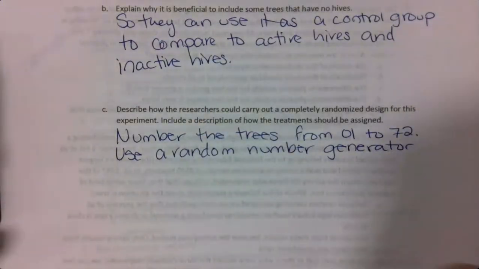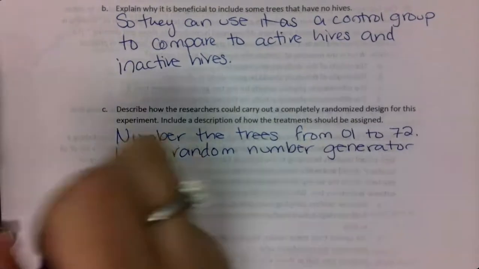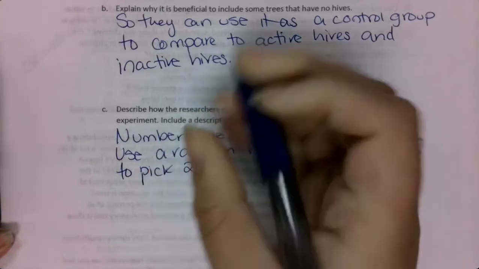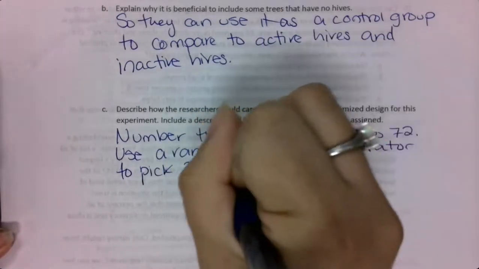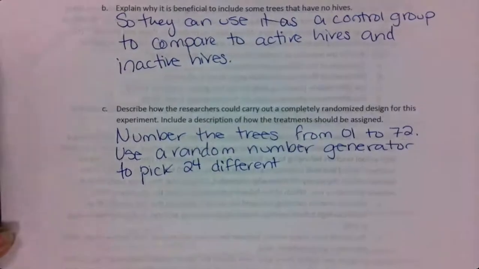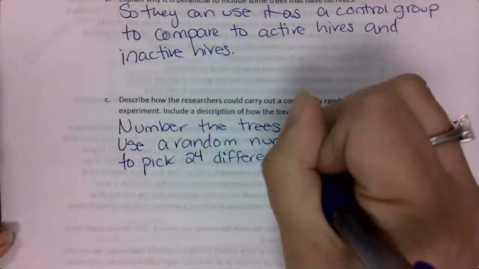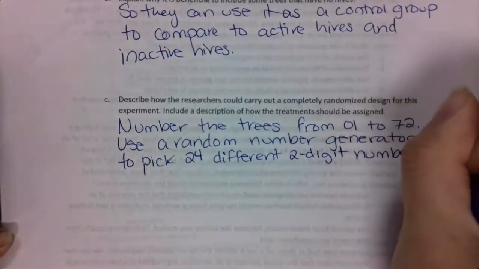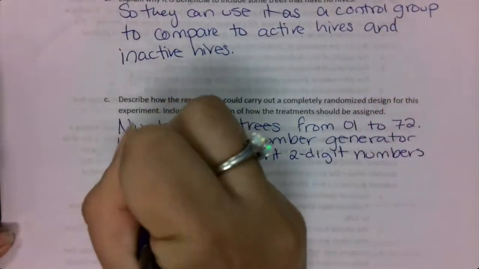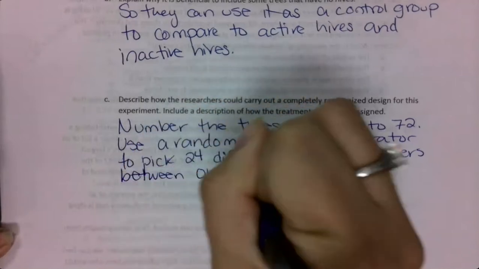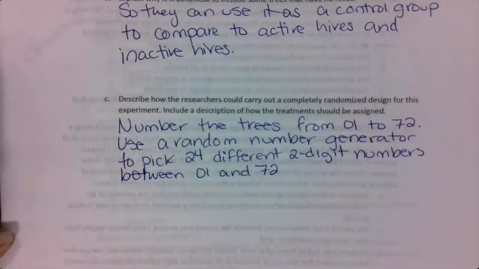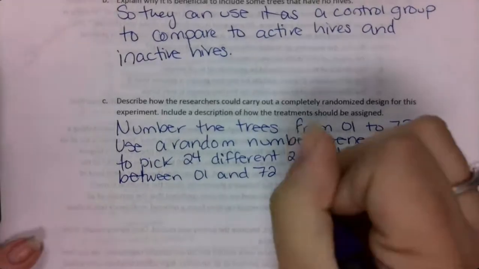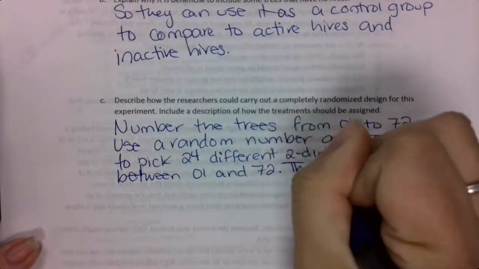So I'm going to use a random number generator to pick 24 different digits. And I want to make sure I'm picking 2-digit numbers. Once I select those 24 trees, I need to give them a treatment. So I'm going to make these ones the active trees. Active beehives.